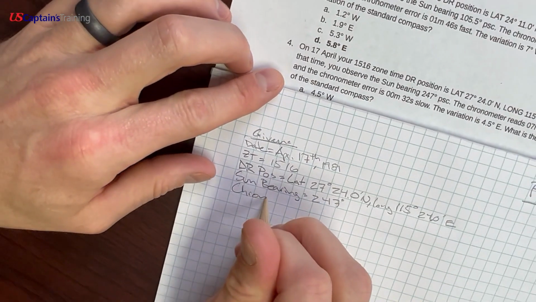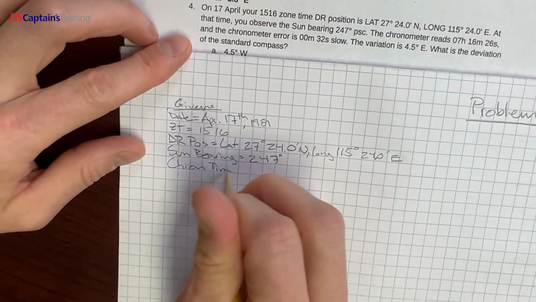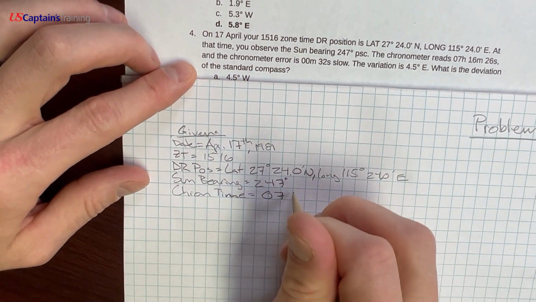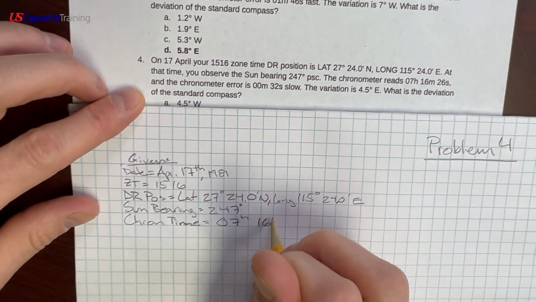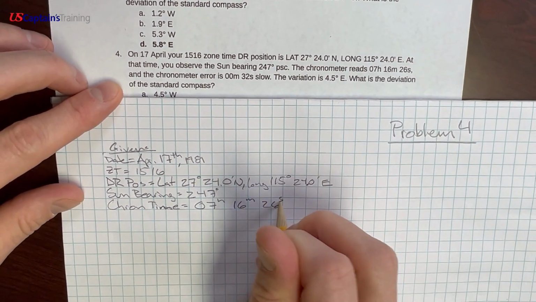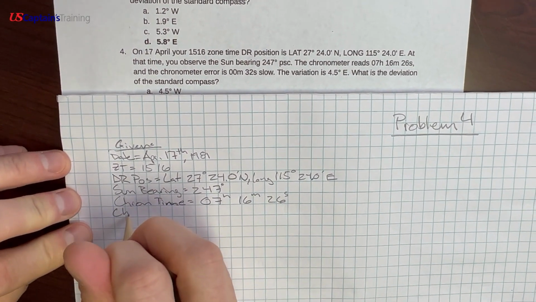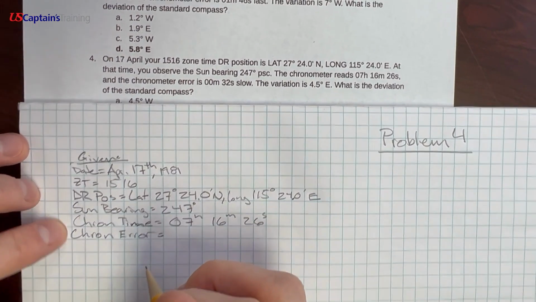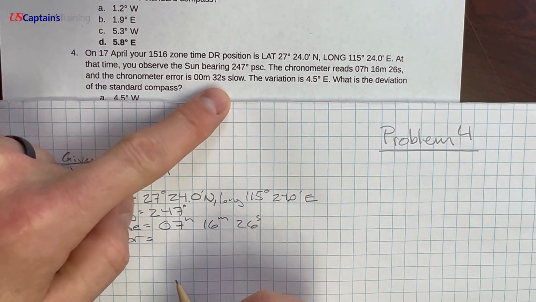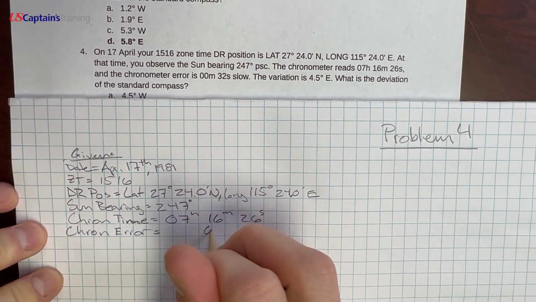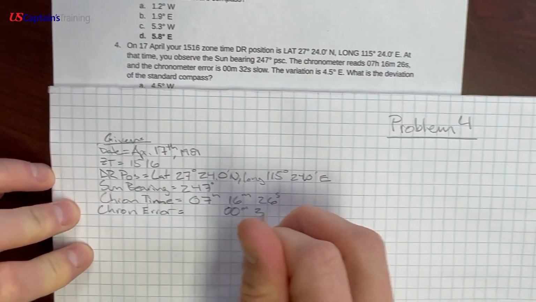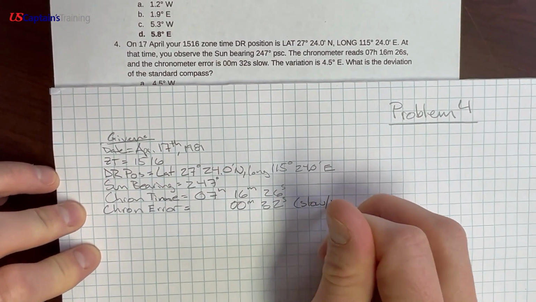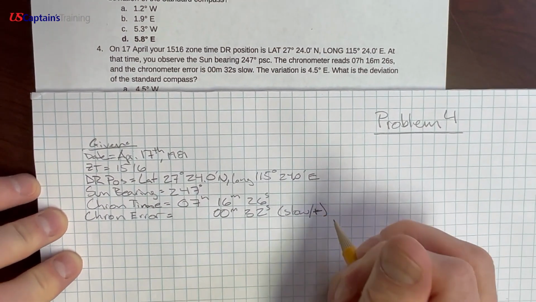The chronometer reads 7:16:26. It's the chron time, equal to 7 hours, 16 minutes, 26 seconds. And the chron error is 0 minutes 32 seconds slow. That means we add. If it's slow, we add.